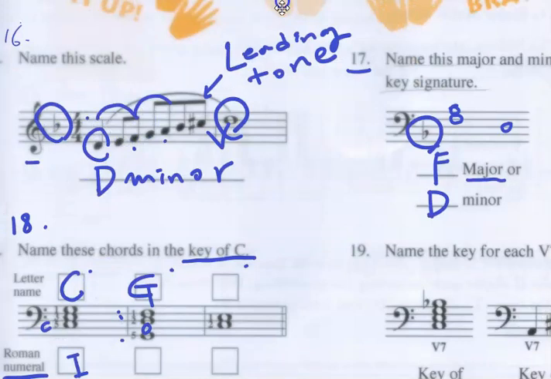B is omitted, but it's still G chord, and you have the seventh interval from root to the top note. G to F is seventh interval. So this is G7 chord. G7 chord is V7 in the key of C major, dominant 7 or V7. This one chord is tonic, V7 is dominant.